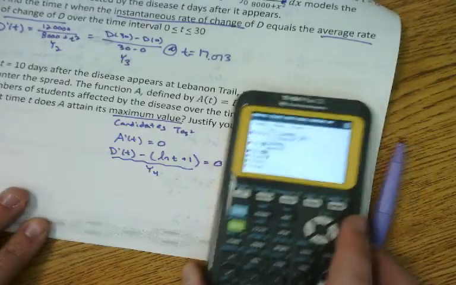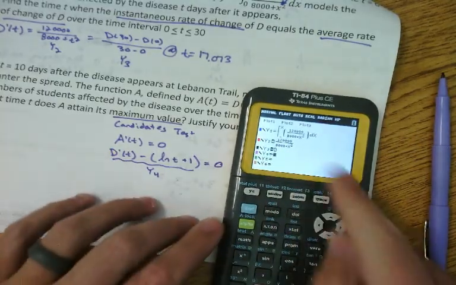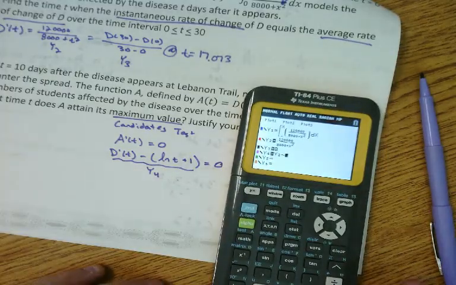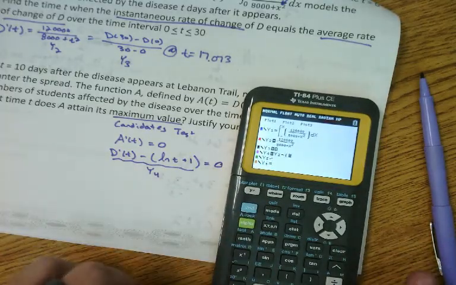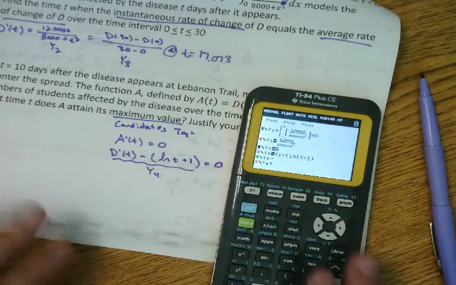So here we are, into Y4. D prime, we already have that. That is the same thing as Y2. Do we agree that that's Y2? Yeah. So I'm just going to pull out Y2 minus parentheses ln of x plus 1 end parentheses.